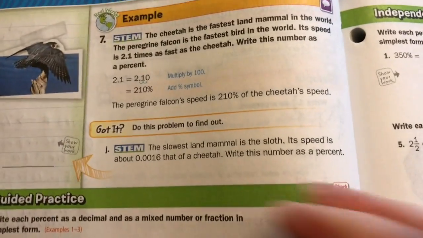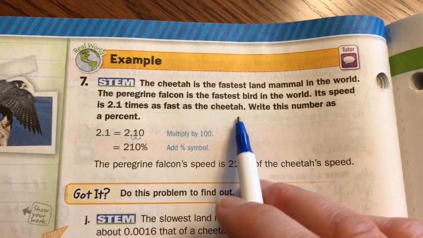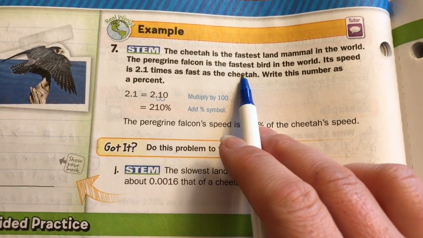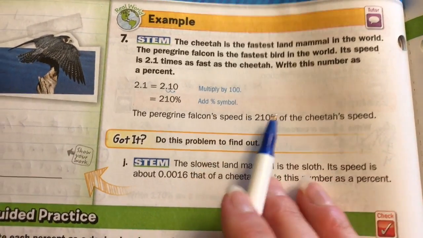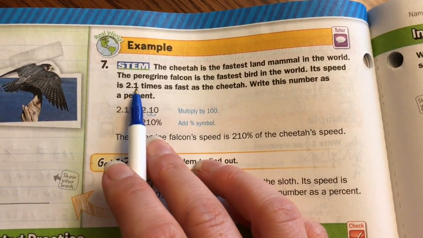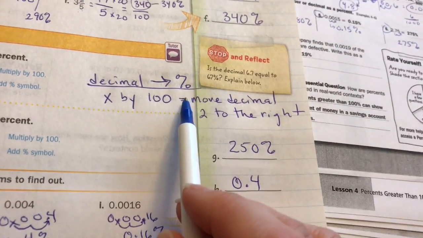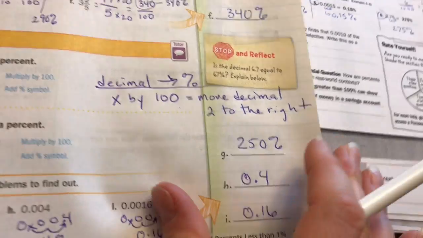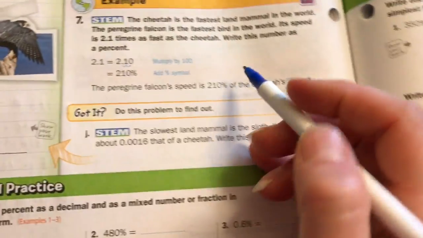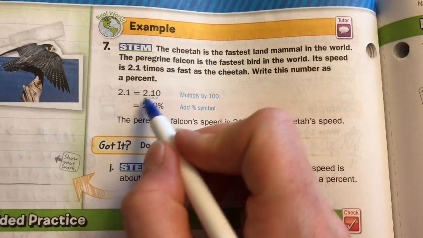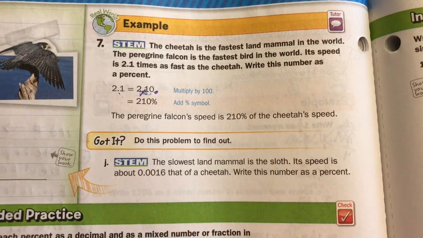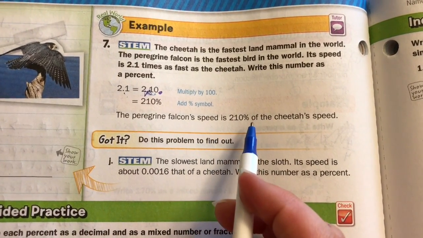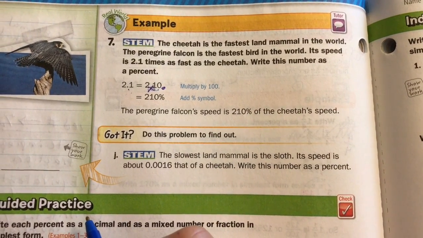The cheetah is the fastest land mammal in the world. The peregrine falcon is the fastest bird in the world. Its speed is 2.1 times as fast as the cheetah. Write this number as a percent. So we need to write 2.1 as a percent. And we said over here, when you have a decimal and you're turning it into a percent, you times it by 100, which means you move the decimal 2 to the right. So 2.1, move the decimal 2 places to the right, is 210%. So the peregrine falcon speed is 210% of the cheetah's speed.